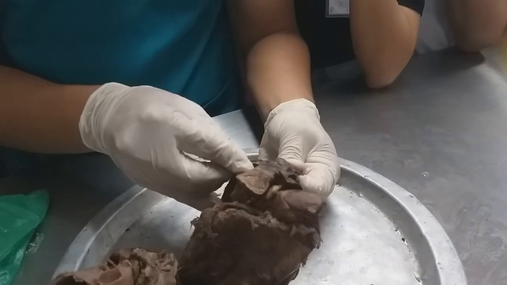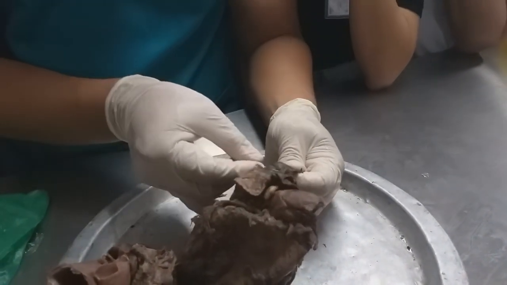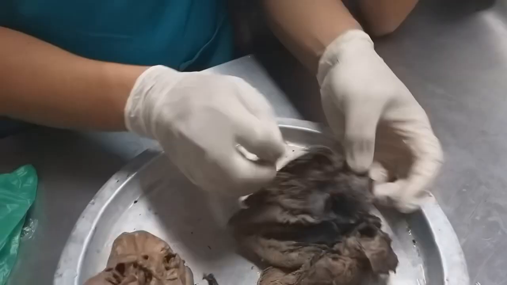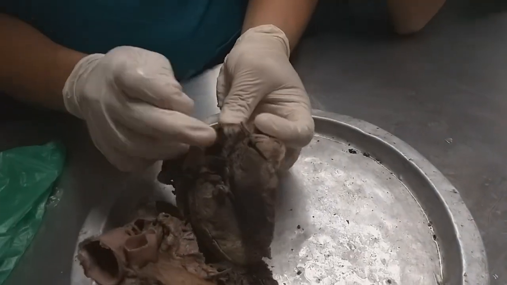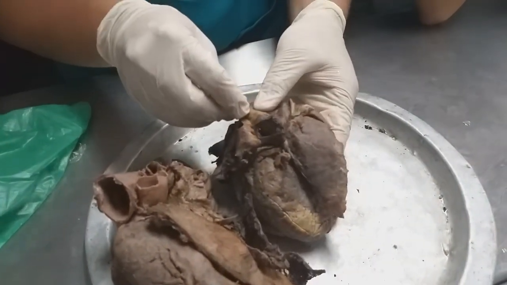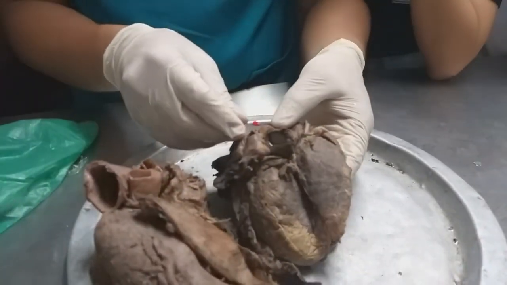So if it's demarcating inside, if I tag this one, what would it be? Crista terminalis. If I tag outside, sulcus terminalis. How would I know if it's demarcating outside?